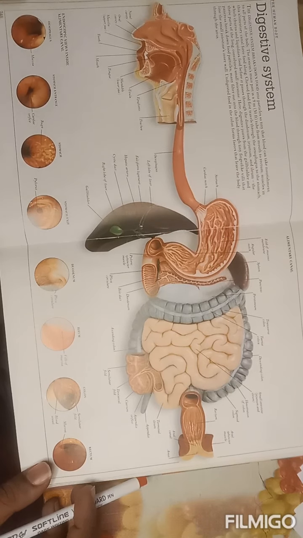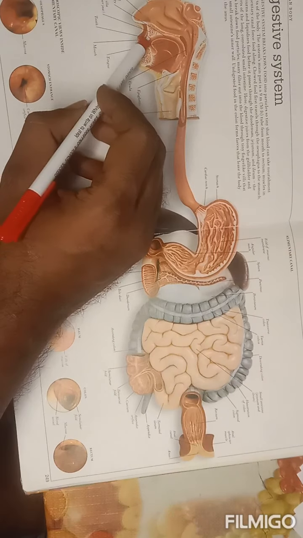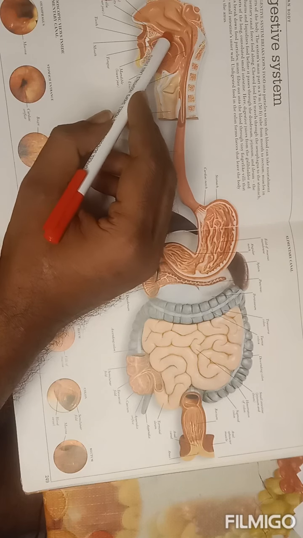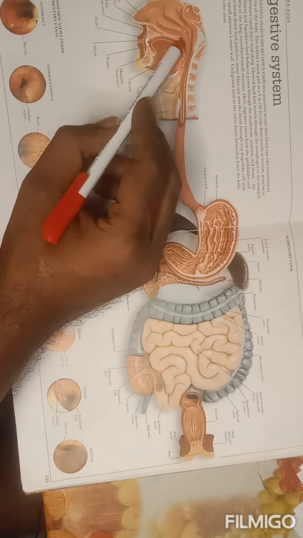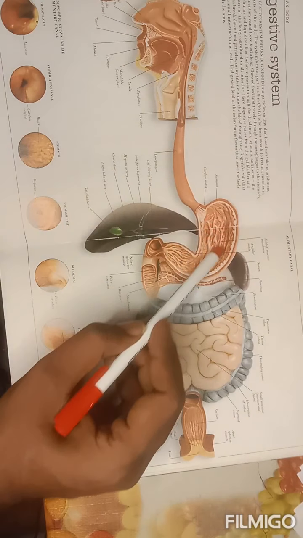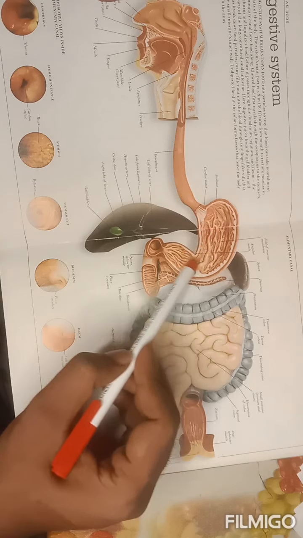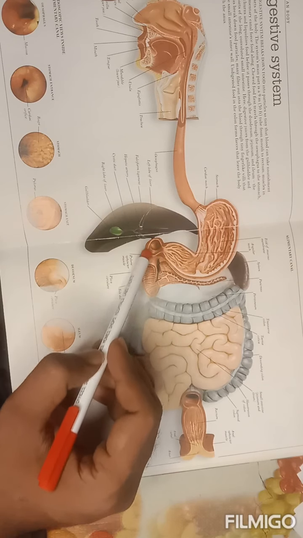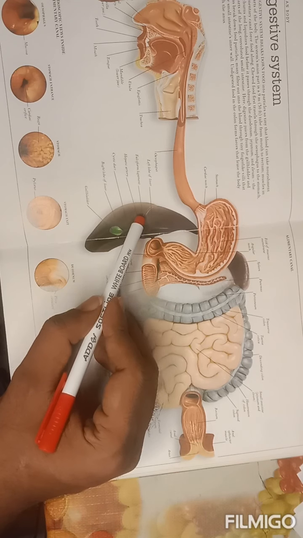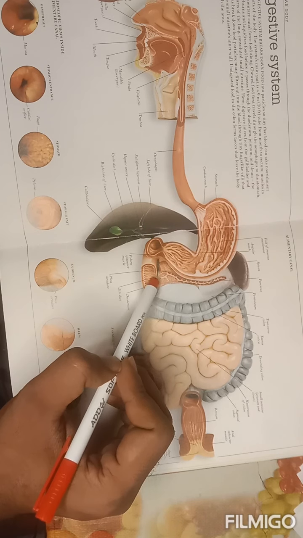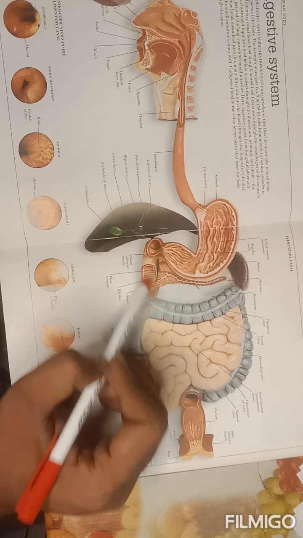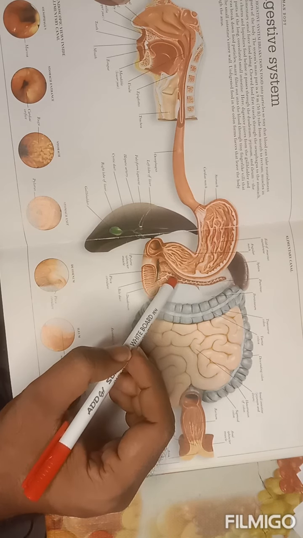Now the digestive system. The food enters here, into the buccal cavity. Through the help of the tongue, it is swallowed and enters into the esophagus. Then digestion happens in the stomach and it enters the small intestine. You can find the liver and the pancreas connected to this part of the small intestine, and this part we call the duodenum.